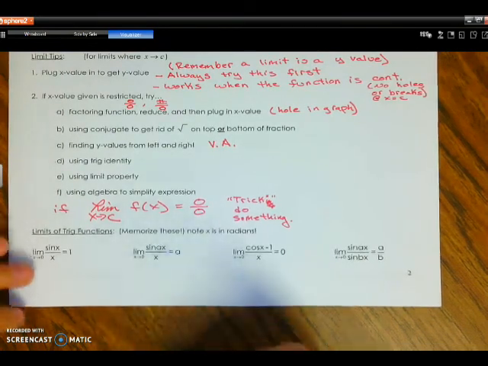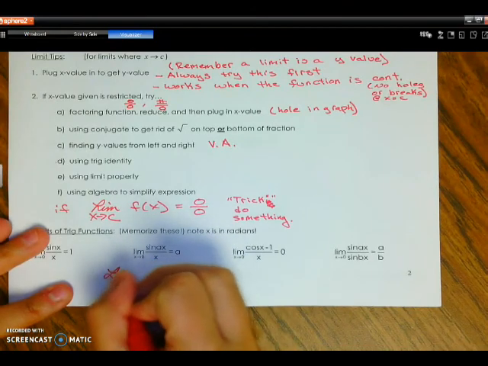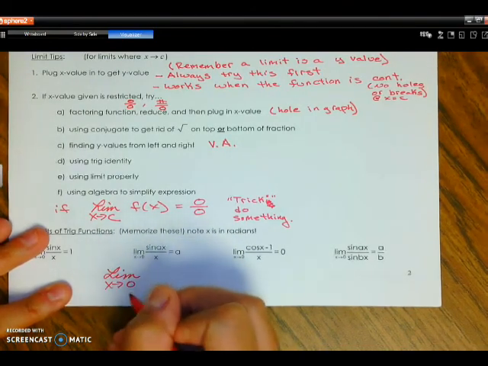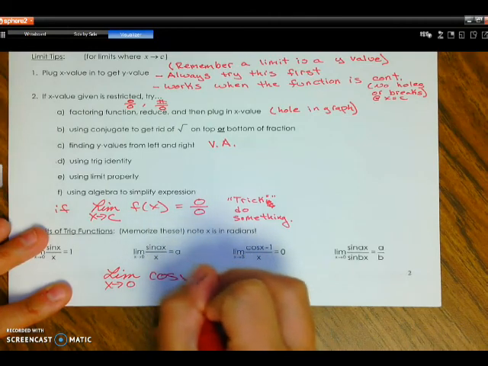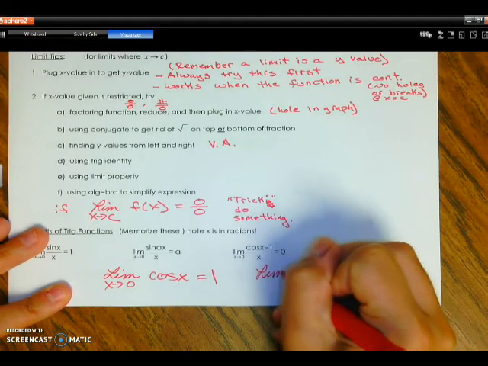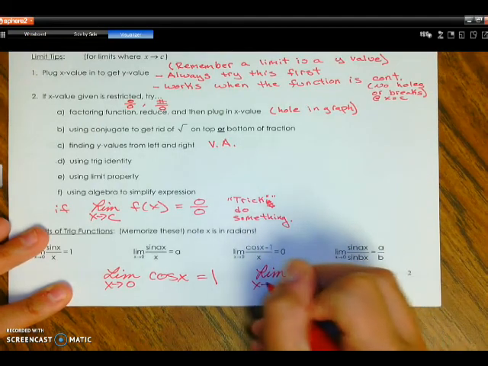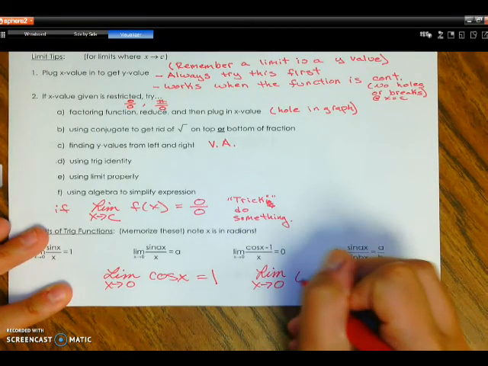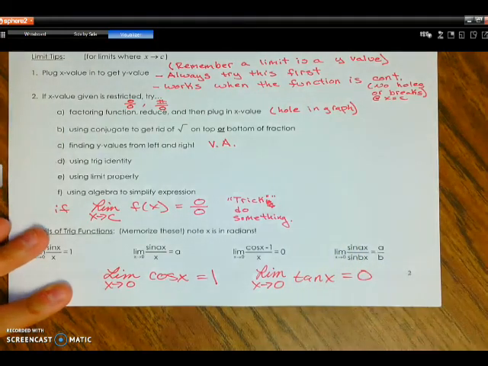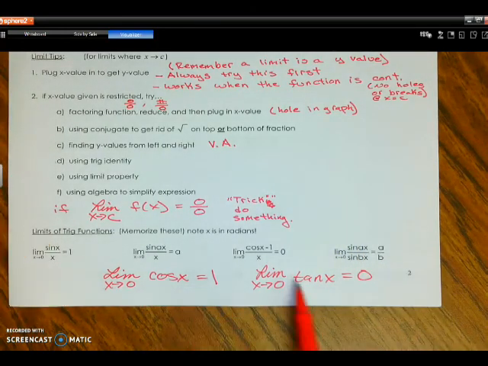Some other ones that aren't used quite as much, but I'll put them on there. You have the limit as x approaches 0 of cosine of x. That's going to be 1. And the limit as x approaches 0 of tan of x equals 0.